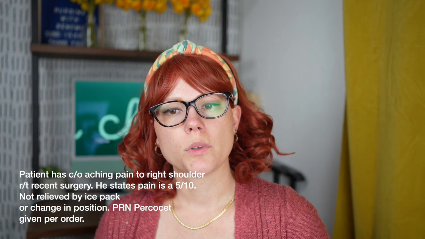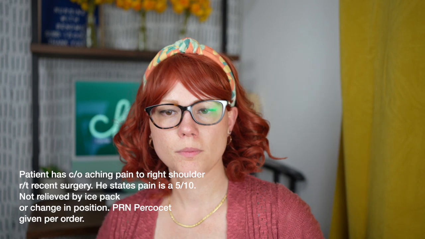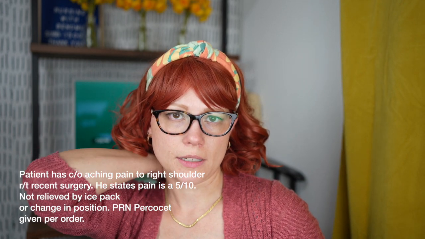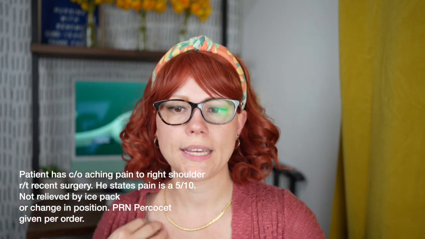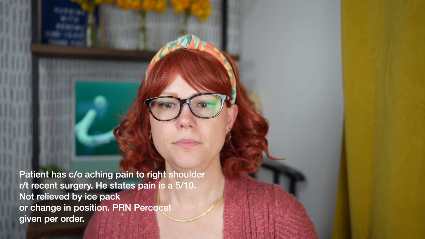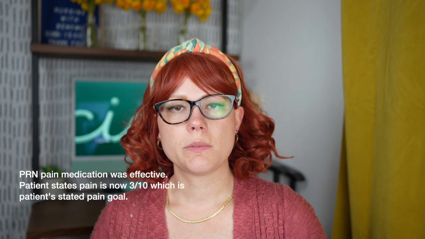Okay, let's say you need to give a pain medication. You can write, patient has complaint of aching pain to right shoulder related to recent surgery. He states it is a 5 out of 10. Not relieved by ice pack or change in position. PRN Percocet given per order. Okay, follow-up note. PRN pain medication was effective. Patient states pain is now a 3 out of 10, which is patient's stated pain goal.